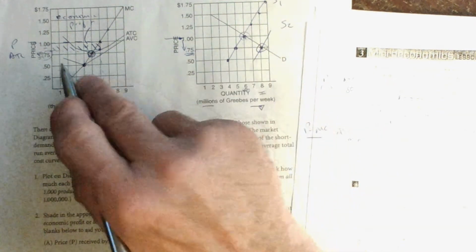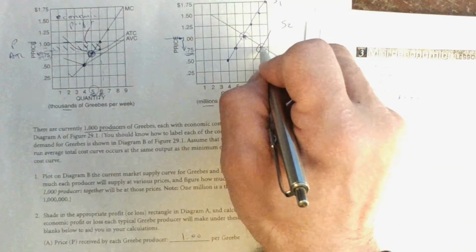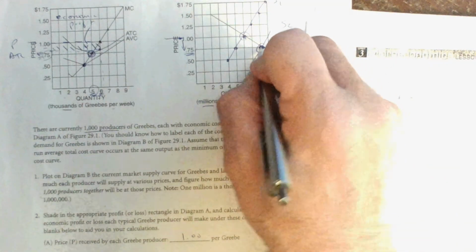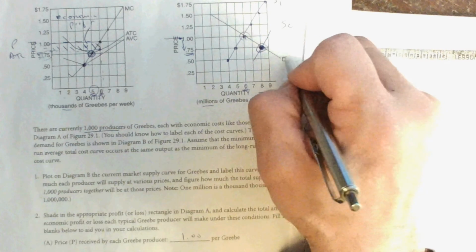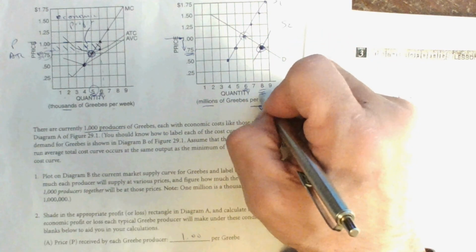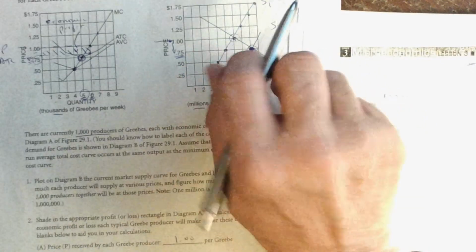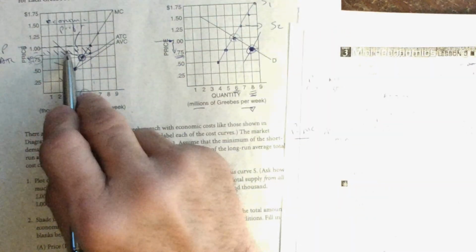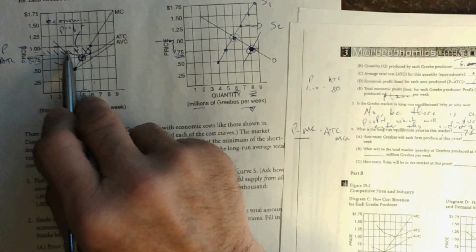We take the equilibrium price of 75 cents, go over and we discover that it intersects the demand curve here. That gives us a market quantity of 8 million. So the supply curve is shifted to the right because there's an economic profit.